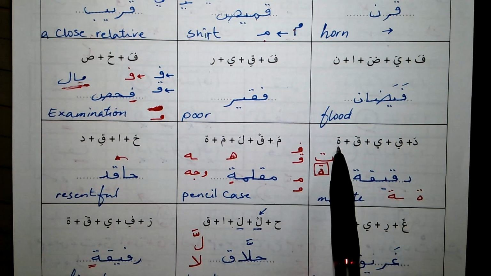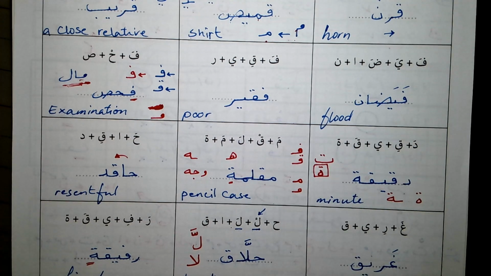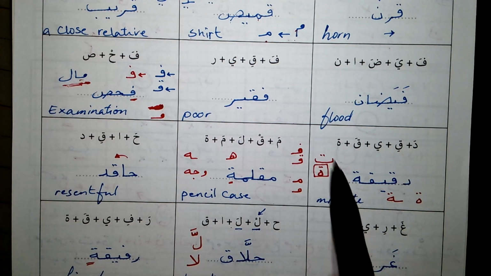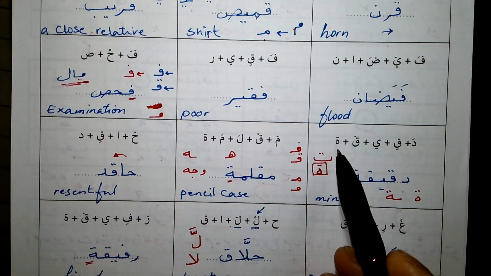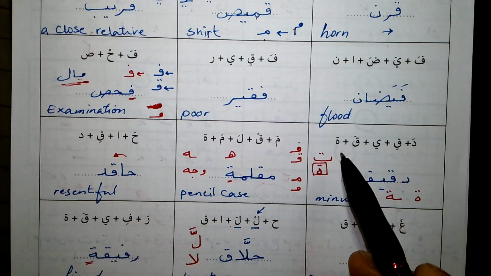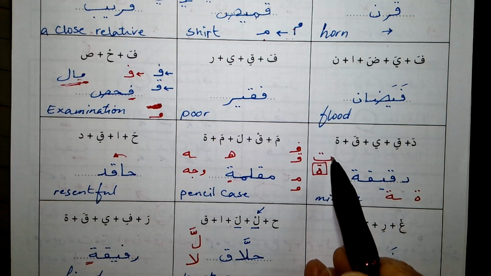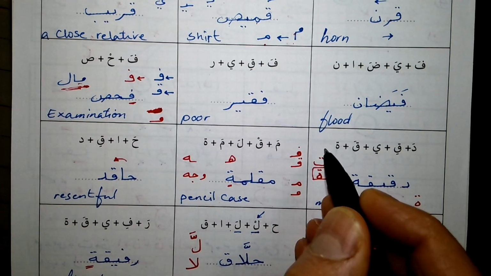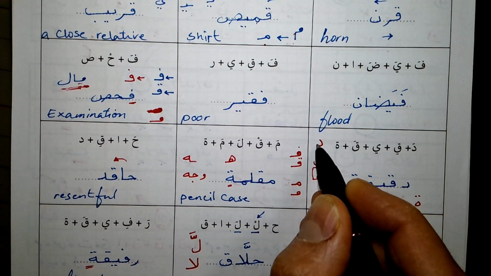And if you notice, at the end we have ta marbuta, which we're going to learn when we finish all the alphabet, under the special case characters. Ta marbuta is just a regular ta that we tie. That's why we call it marbuta. We tie it.